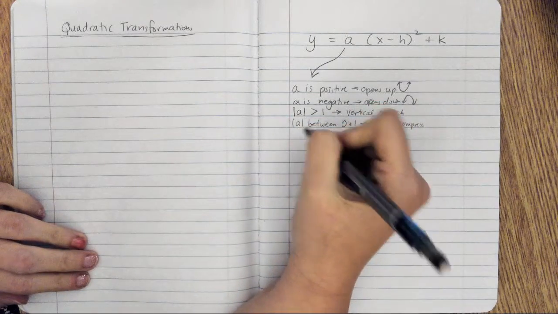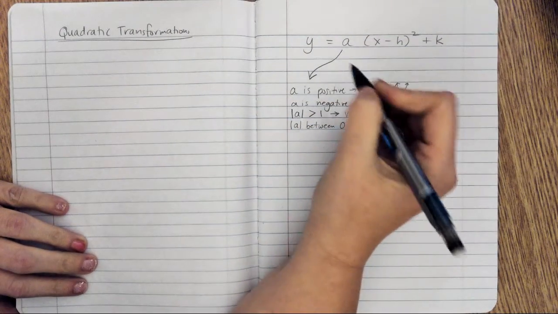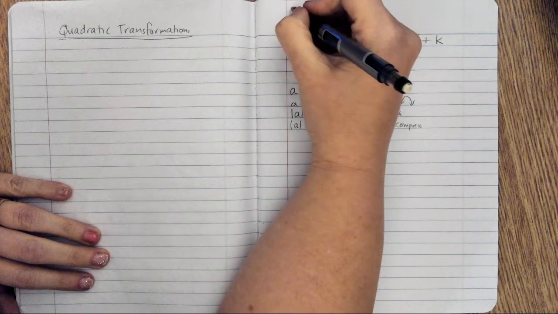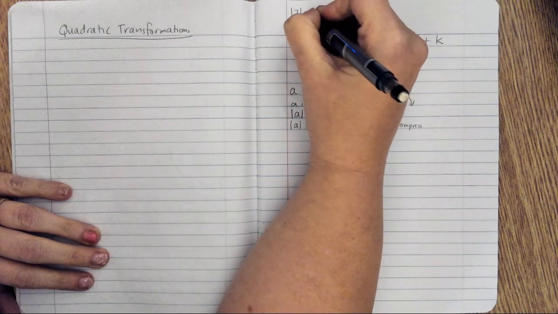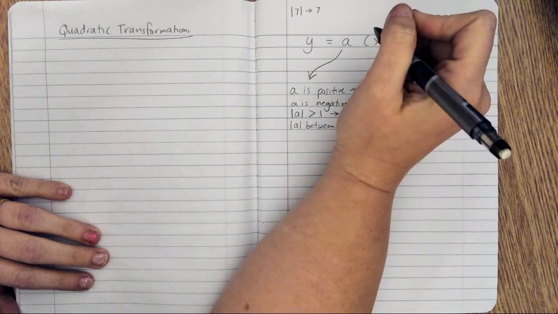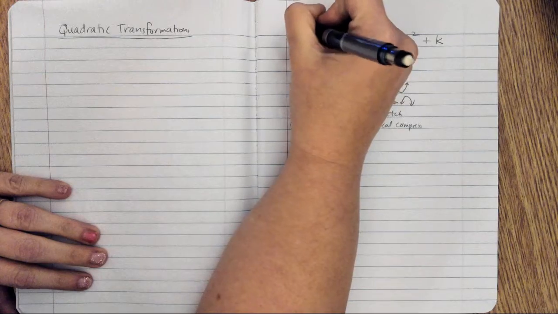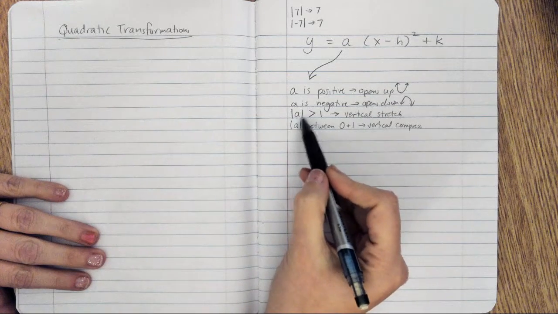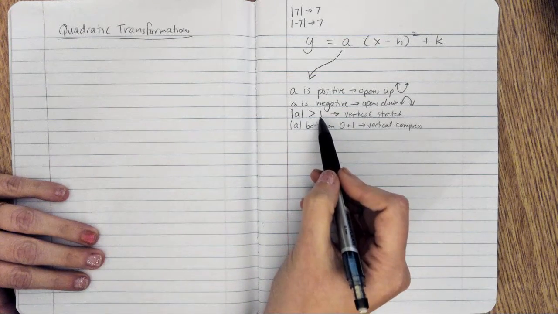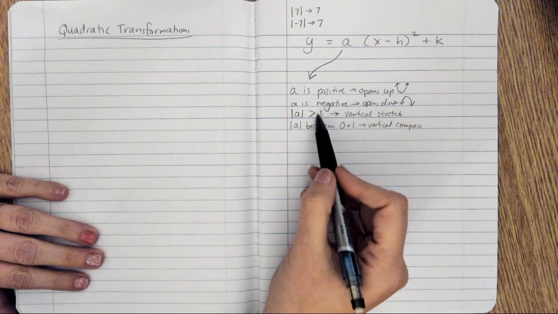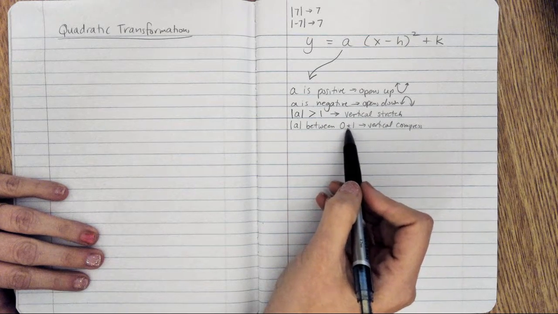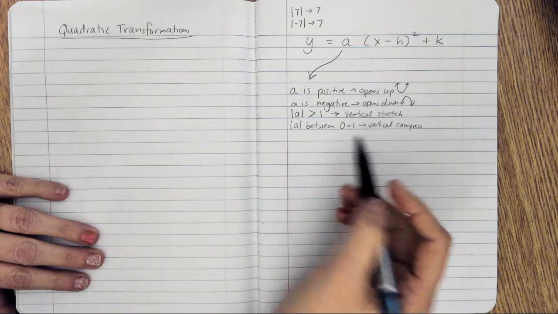Now, when we talk about absolute value, what we're talking about is how far away something is from 0 on the number line. If I say what is the absolute value of 7? Well, 7 is 7 hops away from 0 on the number line. Negative 7 is also 7 hops away from 0. So what this means is I don't care about the sign. If it was negative 6, I would look at 6. 6 is a vertical stretch. If it was negative 0.5, I would look at 0.5. 0.5 is a vertical compression because 0.5 is between 0 and 1. Okay, so that's all the stuff that A tells me.